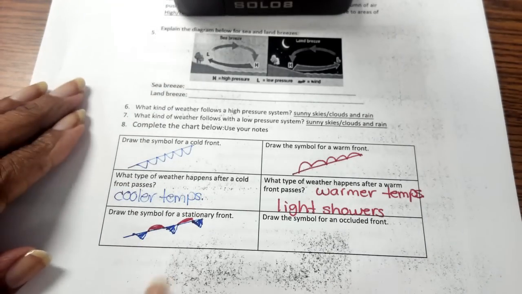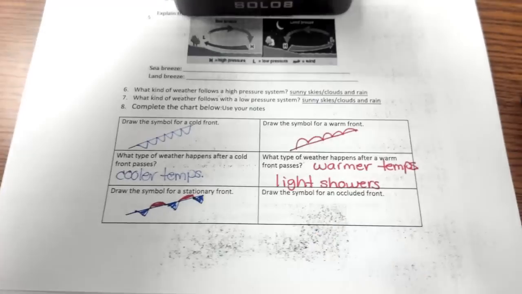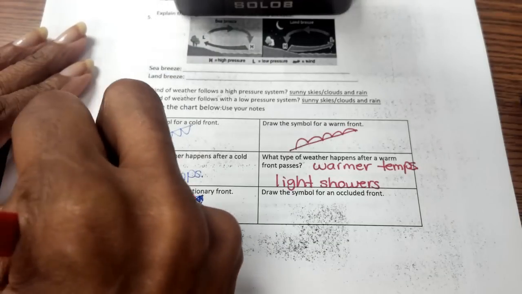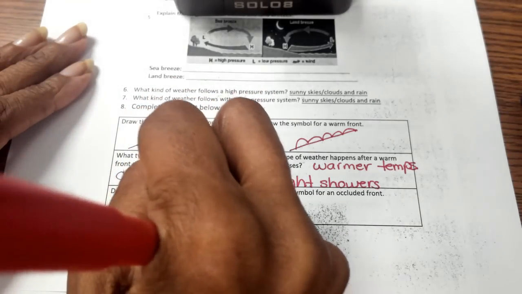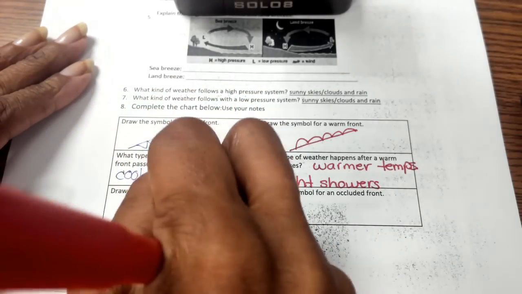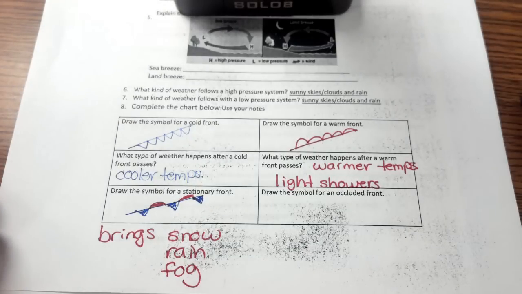What type of weather does a stationary front bring? It brings snow, rain, and fog. And these things can last for several days because it's stationary. It doesn't move, it just sits. Okay?